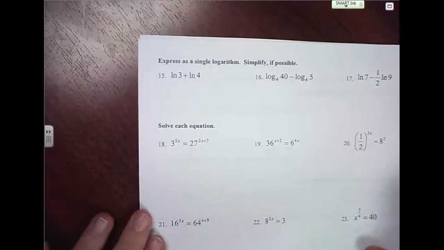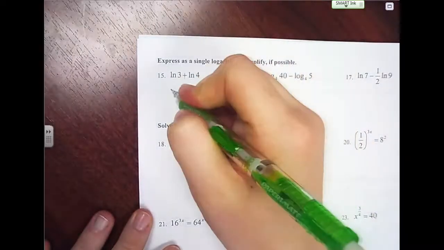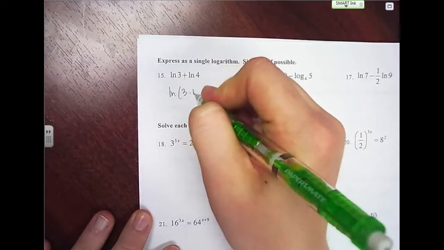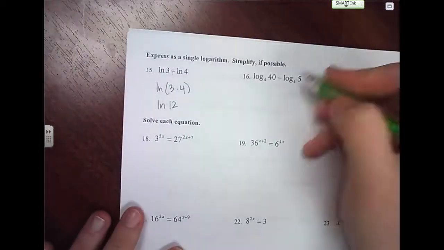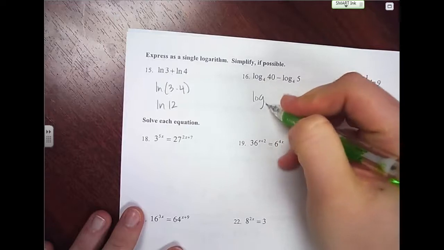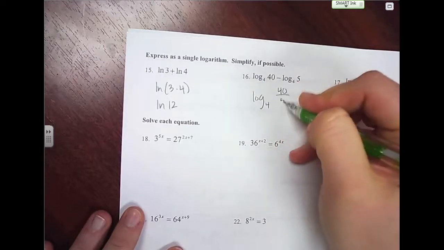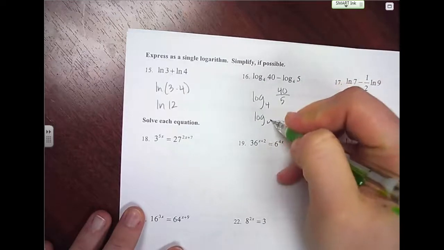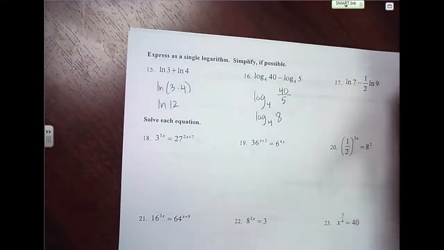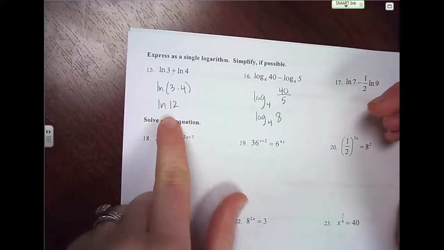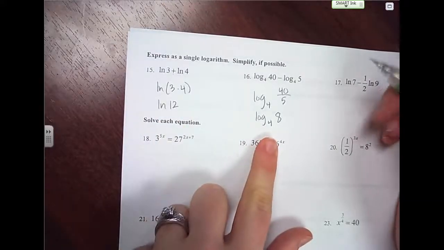Express as a single logarithm. So just your basic log properties here. Addition is multiplication. So natural log 3 times 4, so natural log 12. Subtraction is division. So log base 4 of 40 divided by 5 is log base 4 of 8. It says simplify if possible. I would leave this one as natural log 12. This one you could simplify though.